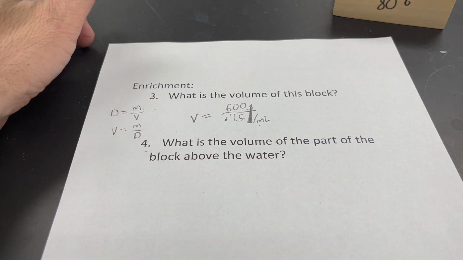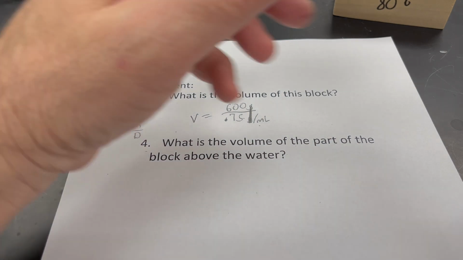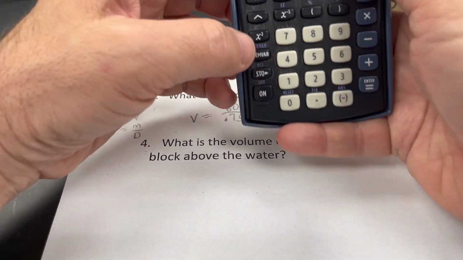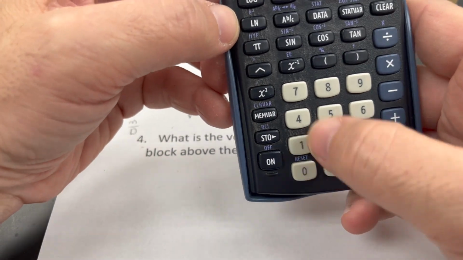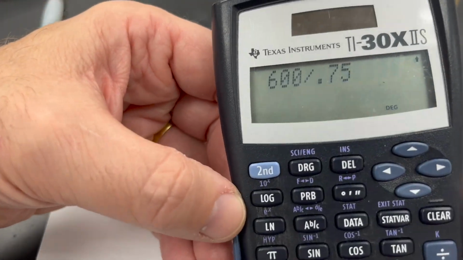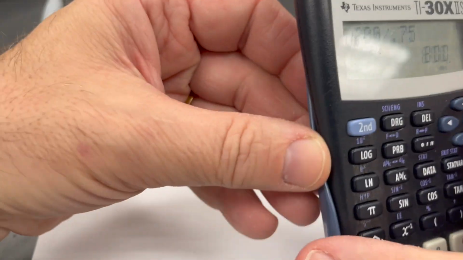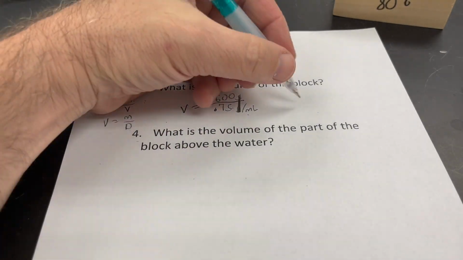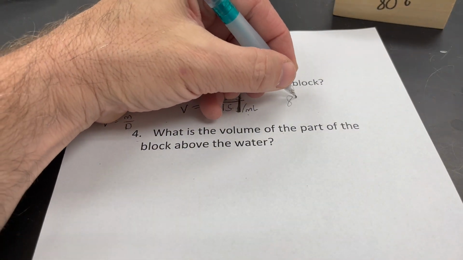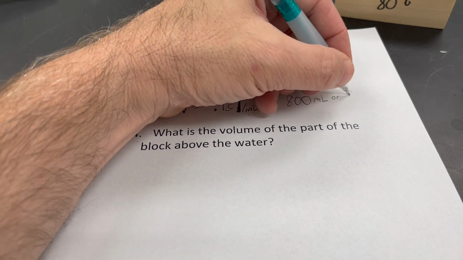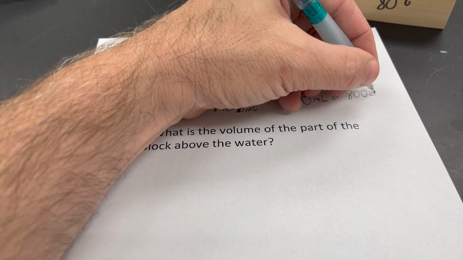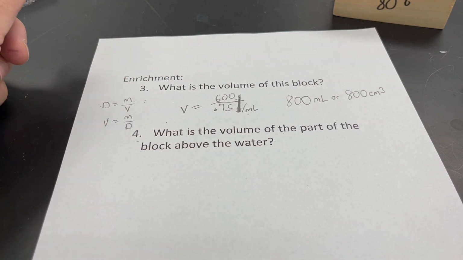So we'll turn our calculator back on, and we'll just do 600 divided by 0.75, and we're going to get 800. So the volume of the block is 800 milliliters or 800 cubic centimeters, because again, they're the same thing. It's the exact same thing.